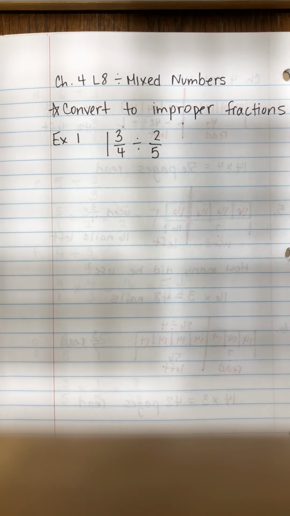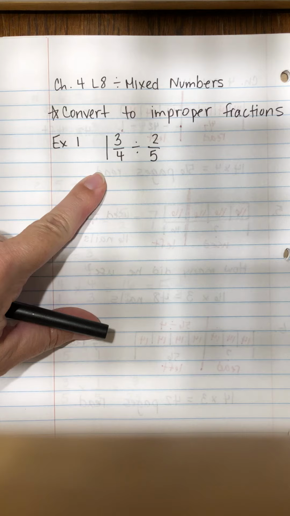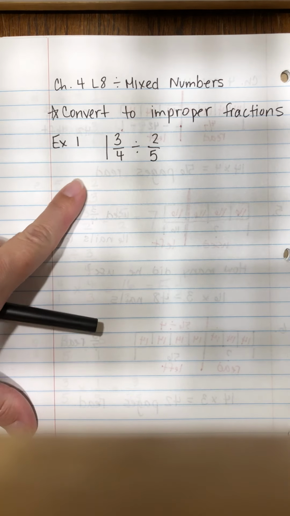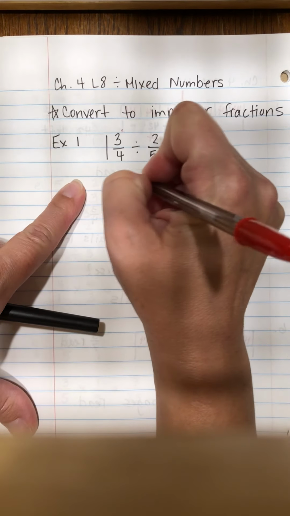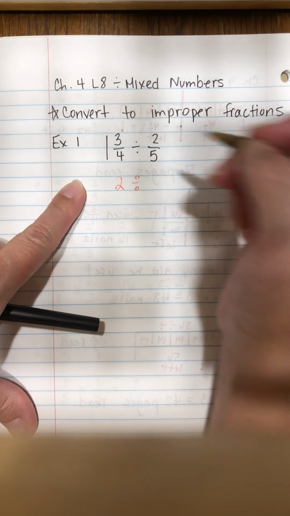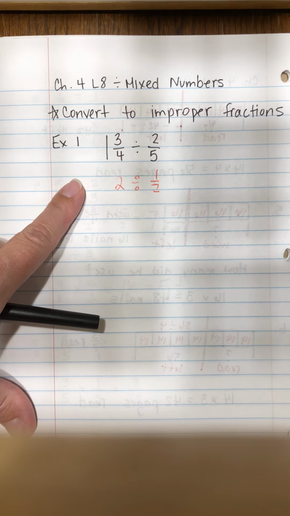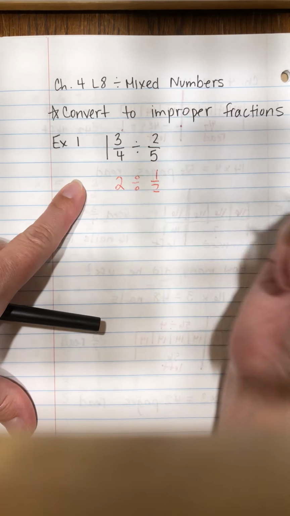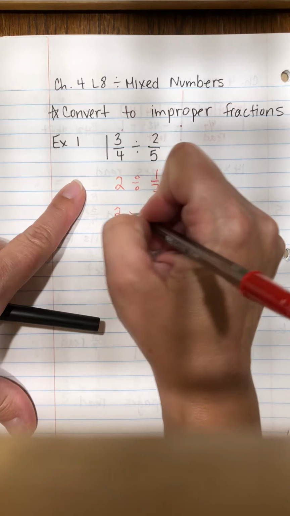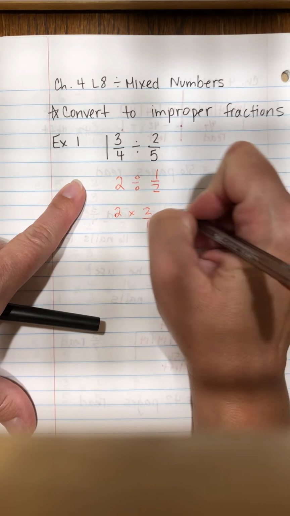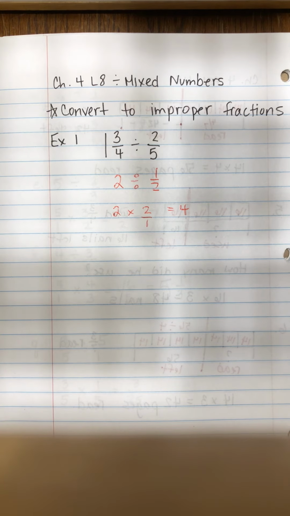Okay, I'm going to use my estimation techniques first to see about what my answer should be. 1 3/4 would round to the whole number 2, and 2/5 is pretty close to a half. Well, 2 divided by a half would be the same as 2 times 2 over 1 gives me 4. My answer should be about 4 by the time I'm done.